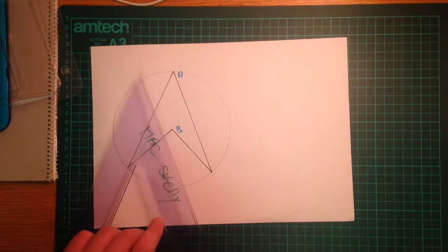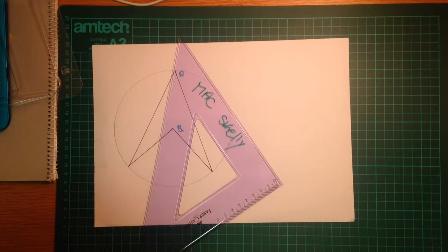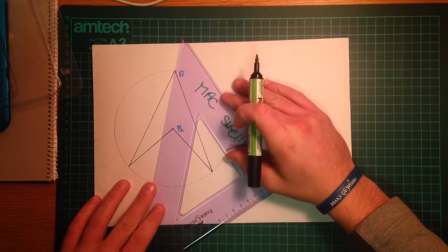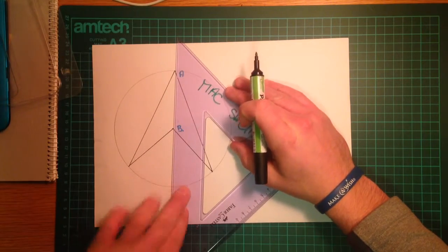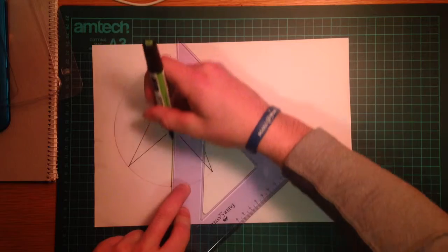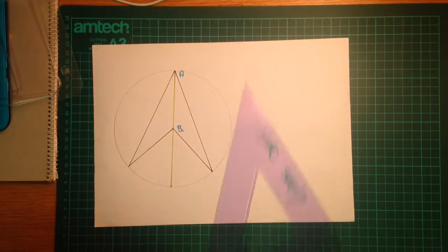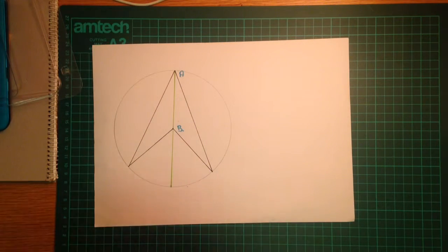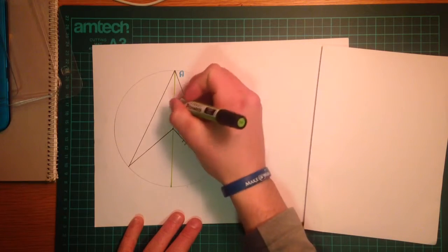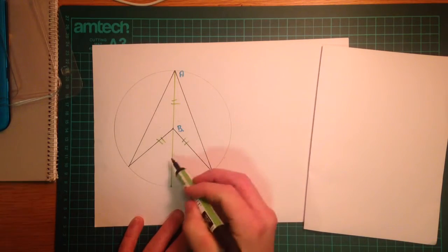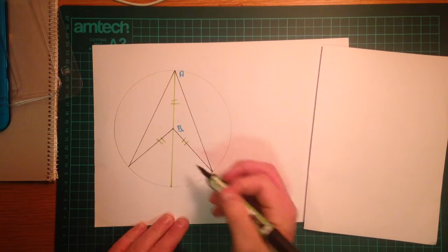So firstly, what we can do is draw a line starting at point A, straight through B, and continue it on to the opposite side of the circle. Or you can go the other way, like so. Then we're going to mark in equal lengths. So this is the same, this is the same, this is the same. Now you could mark here, but there's no need because it's not part of our original shape.